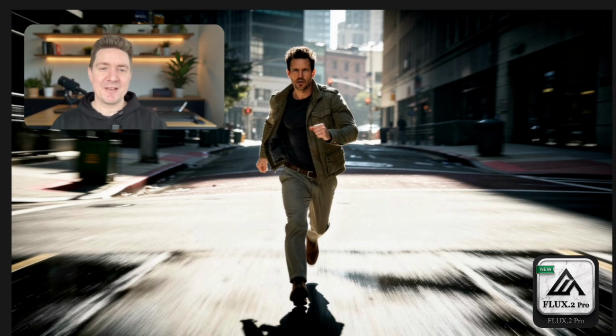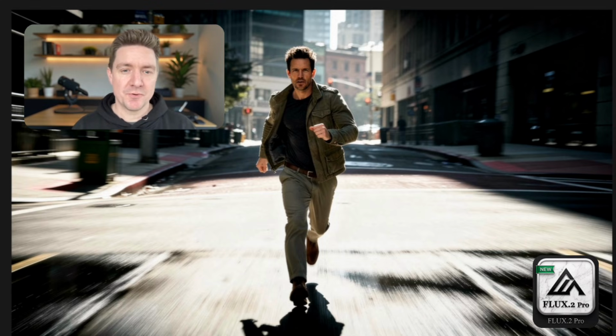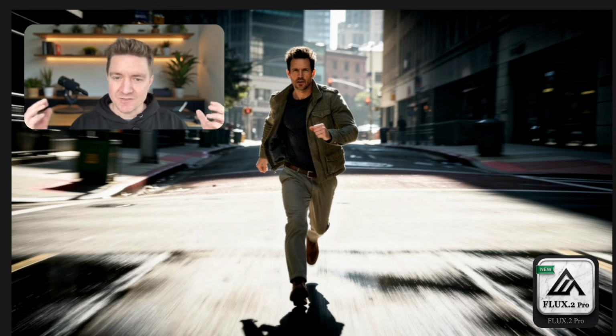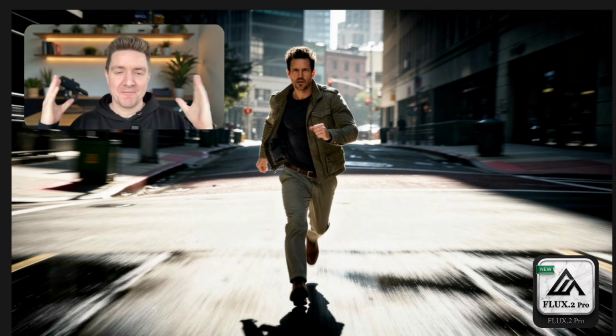So first up on the screen, we have here the Flux 2 Pro. And I love this, the sense of movement in the image at the front here, our character running towards the screen, and the focus is all on him.